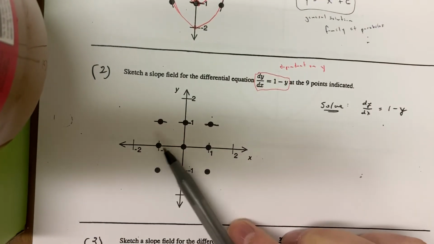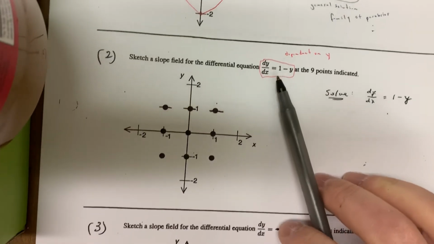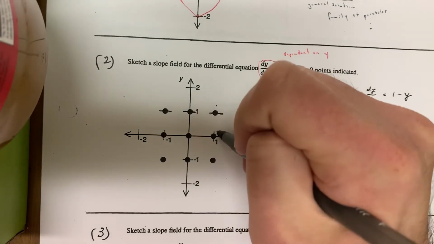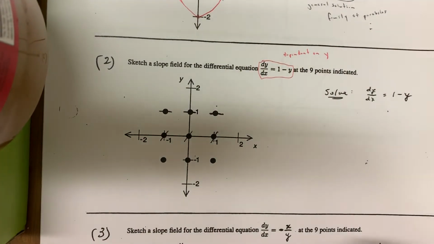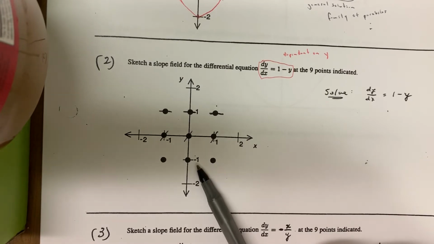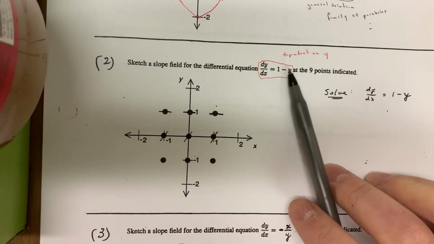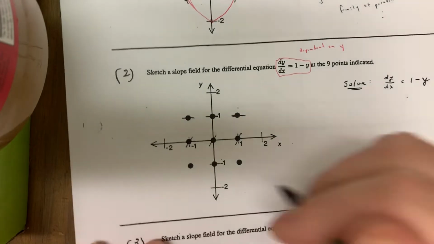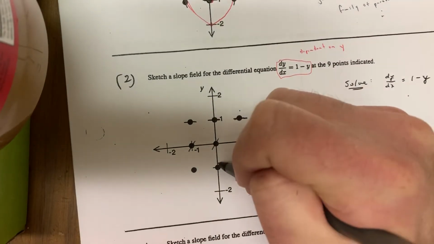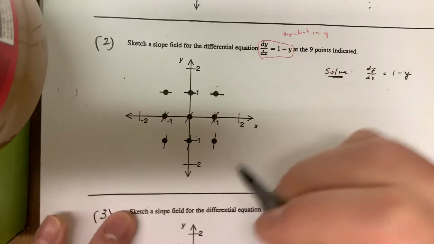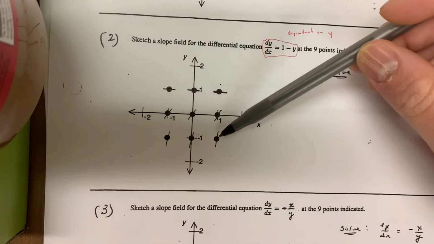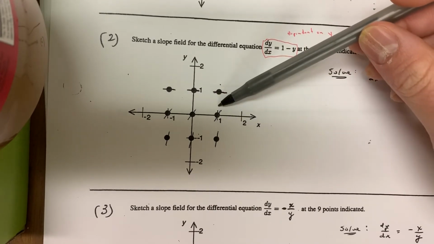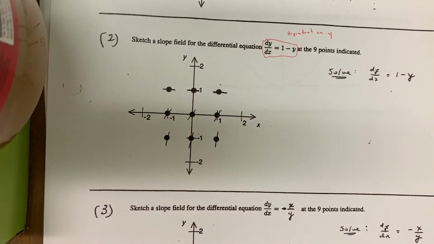These points right here all have a y value of 0. When y is 0, dy over dx is equal to positive 1. So slope of positive 1 for each of these. Do the best you can with that. And down here, we've got a y value of negative 1, which means the slope is going to be 1 minus negative 1, which is really 1 plus 1, which is 2. All right, so a slope of positive 2. Make sure it slopes upwards, even though I'm drawing them with a downward. You could draw it this way to make it slope upward. Make sure that you have a steeper slope than you did for the slope of 1 over here. So hopefully actually drawing out the slope field is not too terrible.